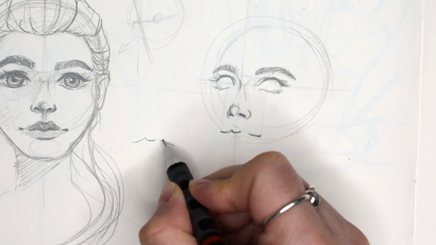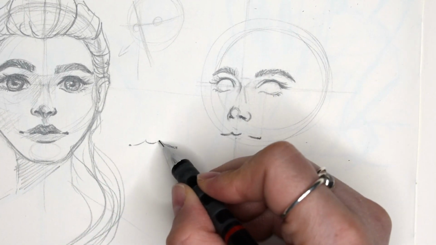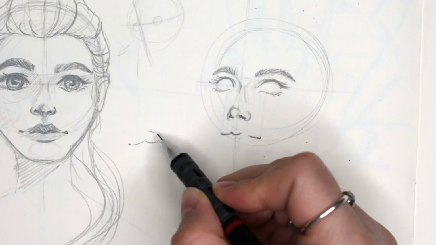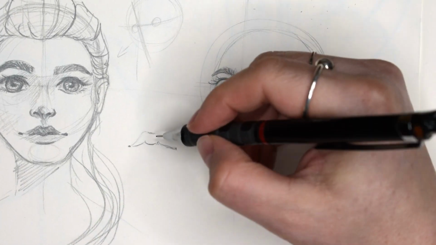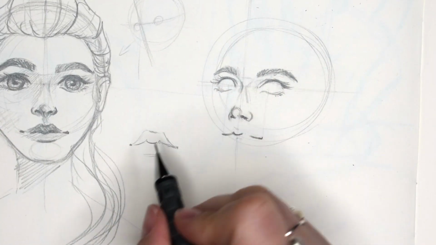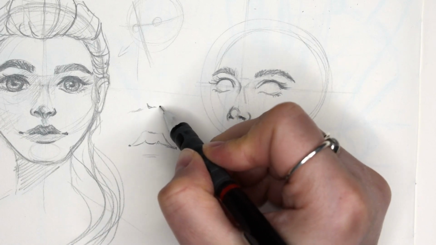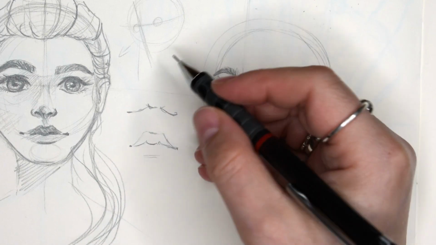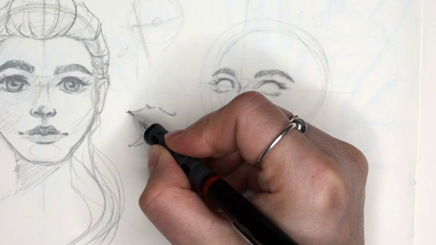If you draw this shape, let me sketch it here. If you say, okay, this is the middle line of the lip, what could be is that, depending on the lip shape, the lip goes this way and here. But what also could be is when you have this shape, that it's not this turn, it is this turn.